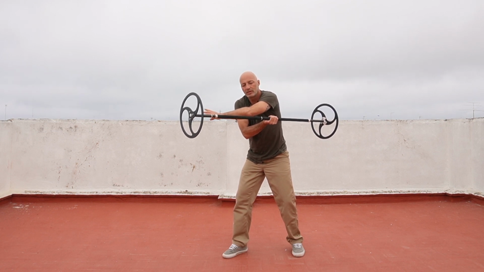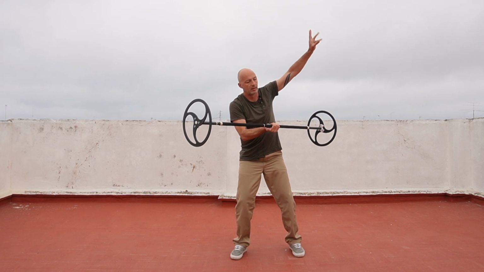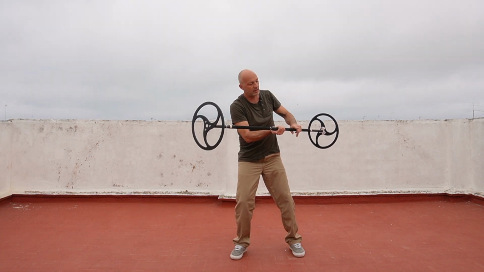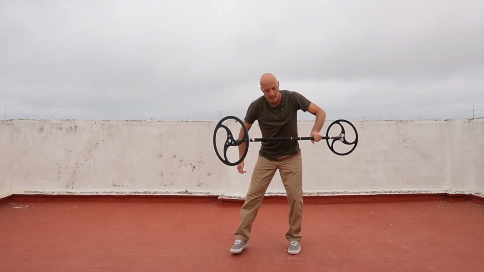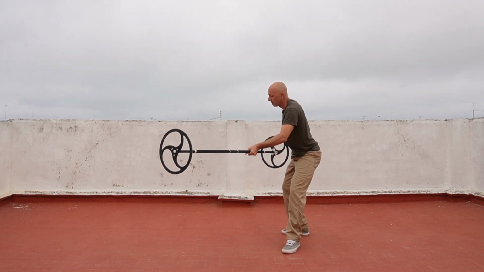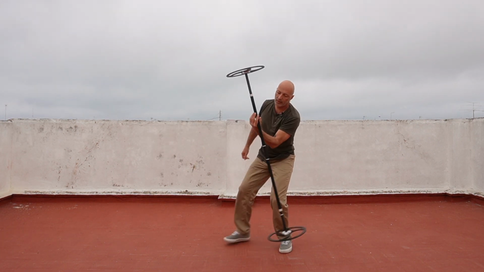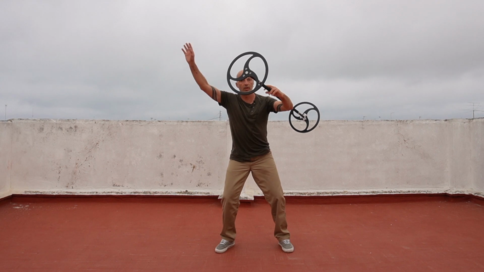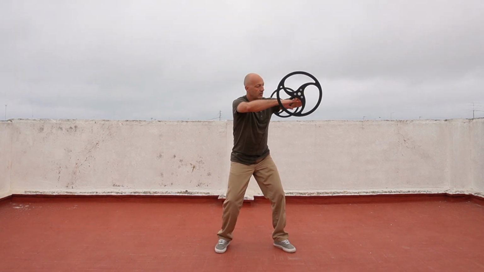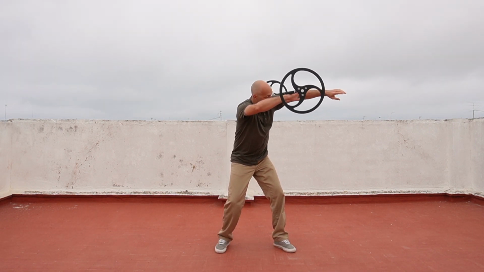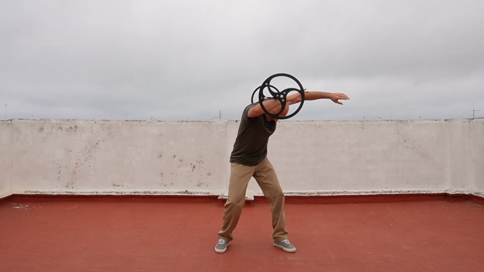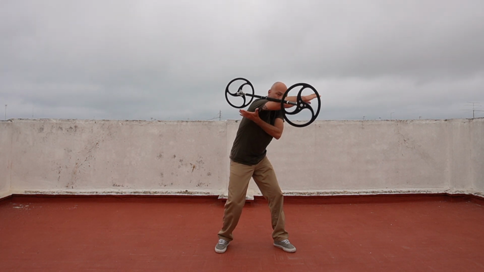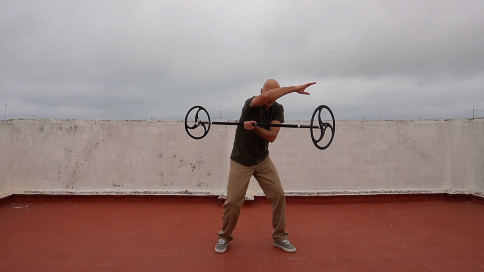I got my dragon here. Off center, translation, pendulum, elbow, other end, rolling over my head, waiting, armpit, catch.